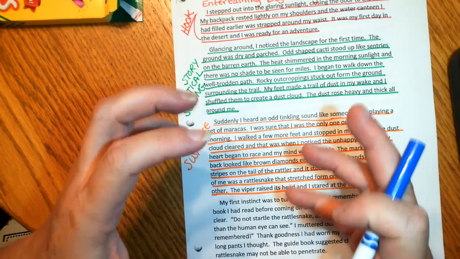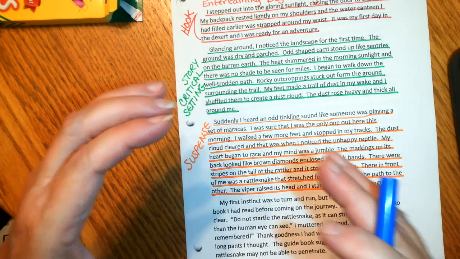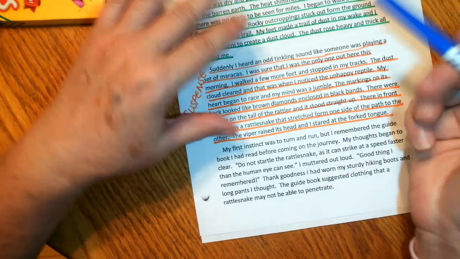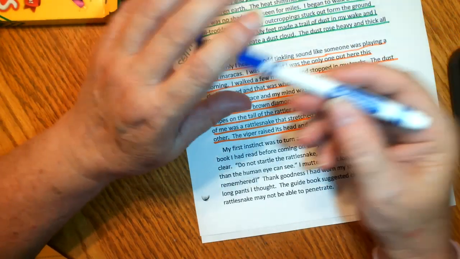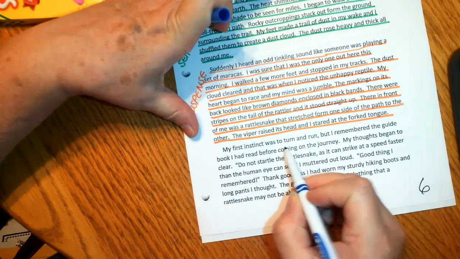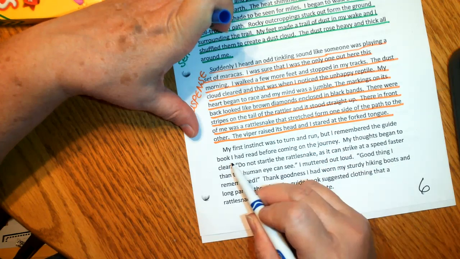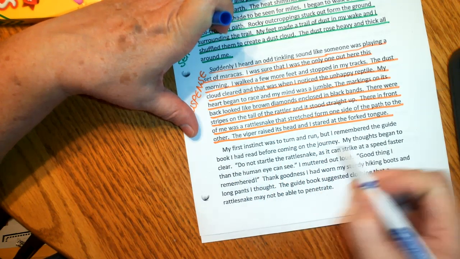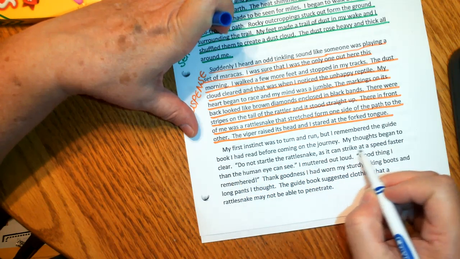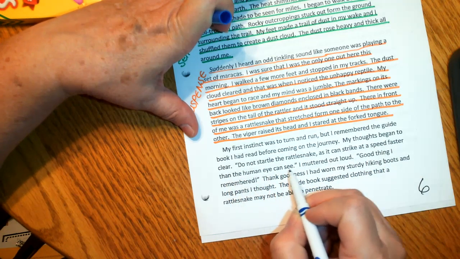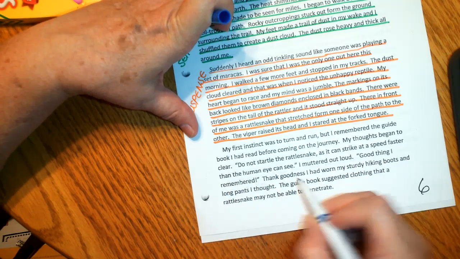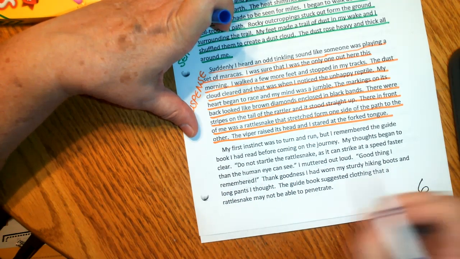So I want you to take your blue marker or colored pencil, and it says, my first instinct was to turn and run, but I remembered the guidebook I had read before coming on the journey. My thoughts began to clear. Do not startle the rattlesnake, as it can strike at a speed faster than the human eye can see, I muttered out loud. Good thing I remembered. Thank goodness I had worn my sturdy hiking boots and long pants, I thought. The guidebook suggested clothing that a rattlesnake may not be able to penetrate.